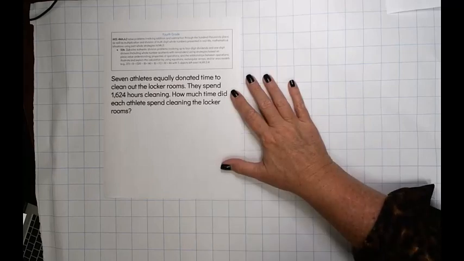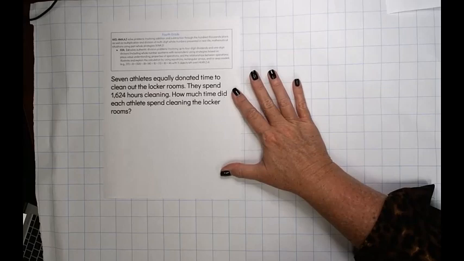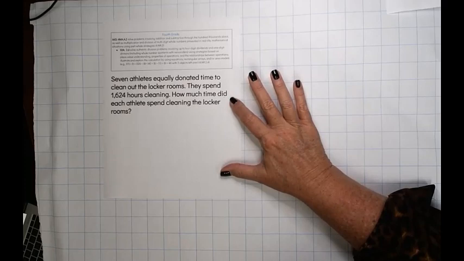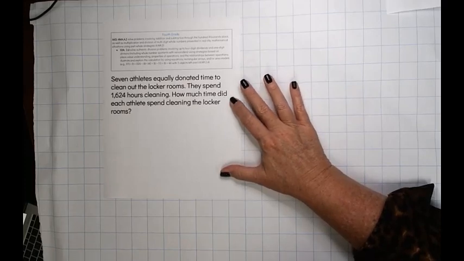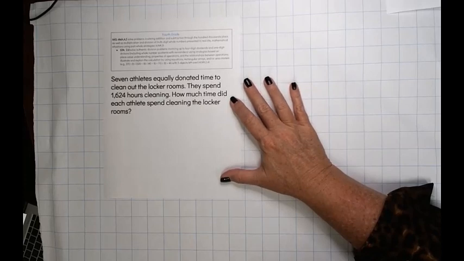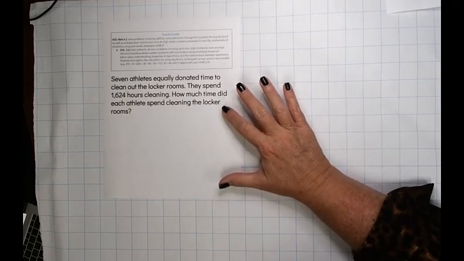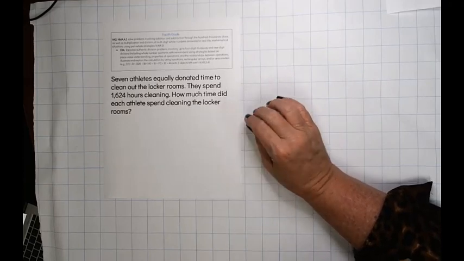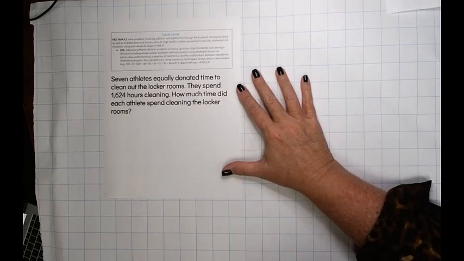It reads, 7 athletes equally donated time to clean out their locker rooms. They spend 1,624 hours cleaning. How much time did each athlete spend cleaning their locker room? Now, teachers, I know we all know what the word athlete means, and we all know what a locker room is, but I would definitely make sure that I was explaining what an athlete was and what a locker room was for them to understand that that locker room is probably pretty stinky.